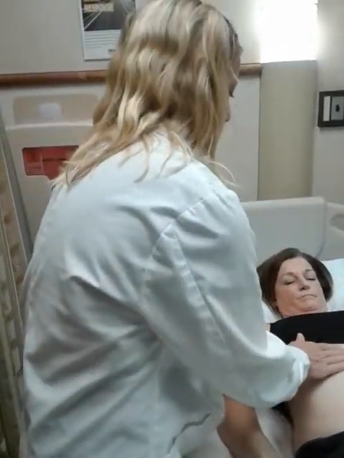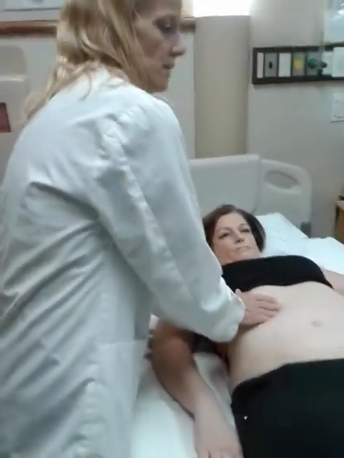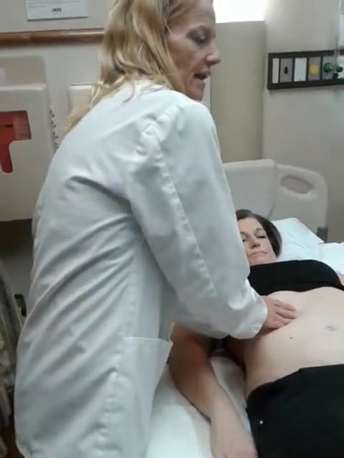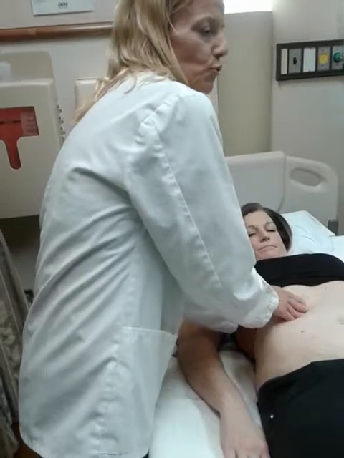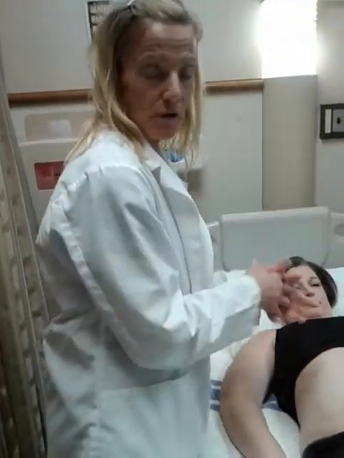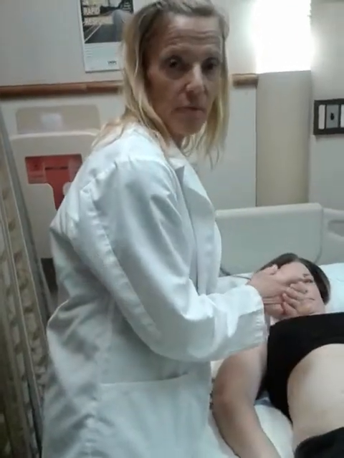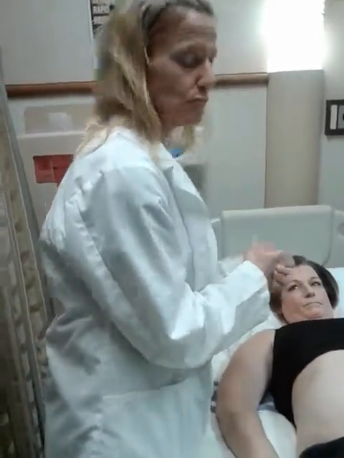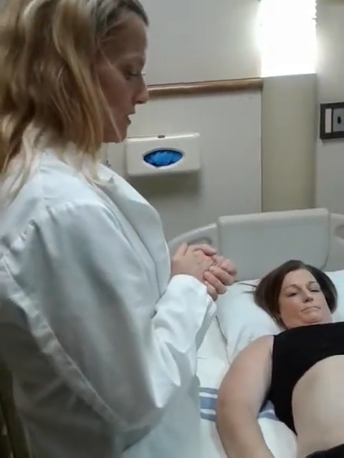If you'll take a deep breath in, I'm going to try and palpate the liver as well. And I should feel some sharp border of the liver. It should not be enlarged. If it was enlarged, or hepatomegaly, I would suspect that. So the liver is good.